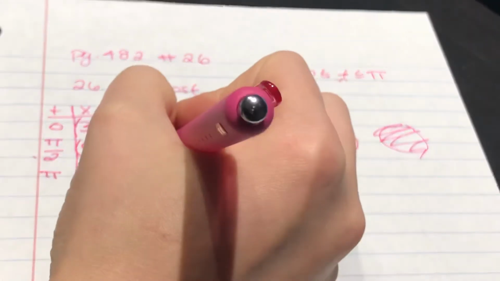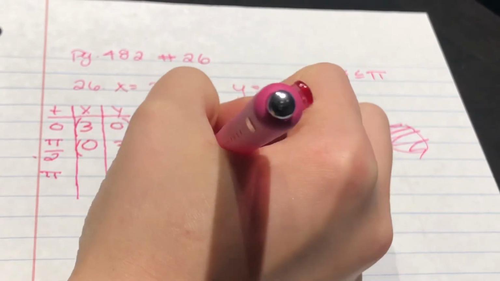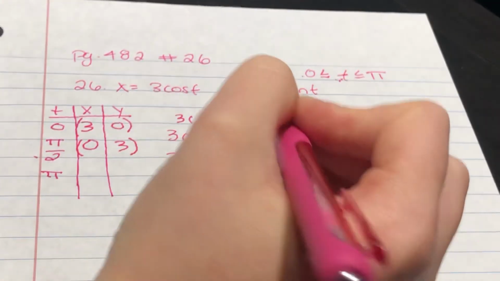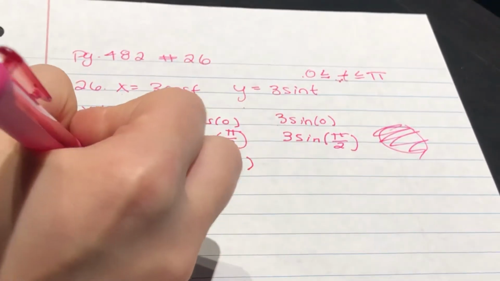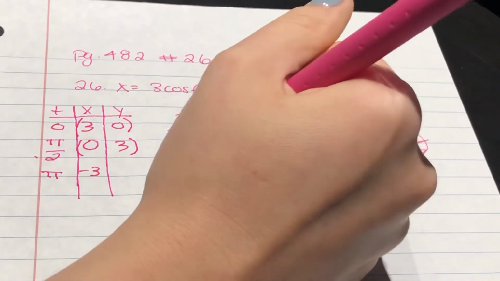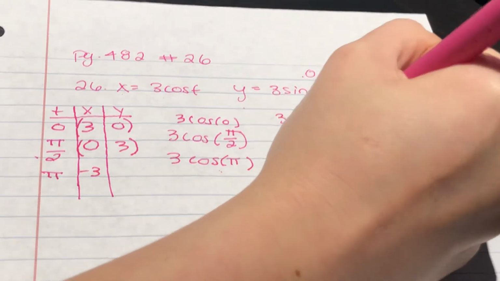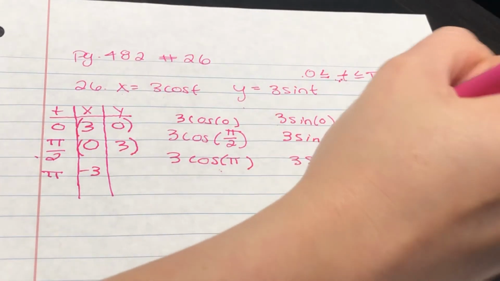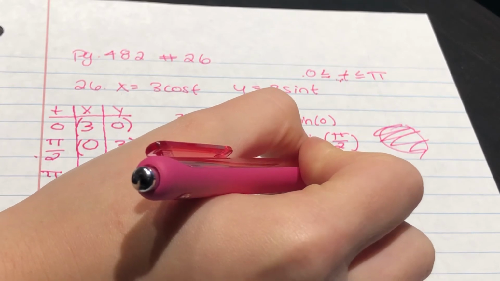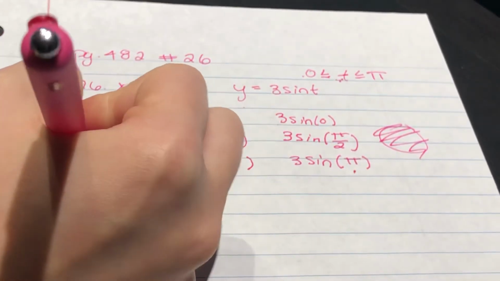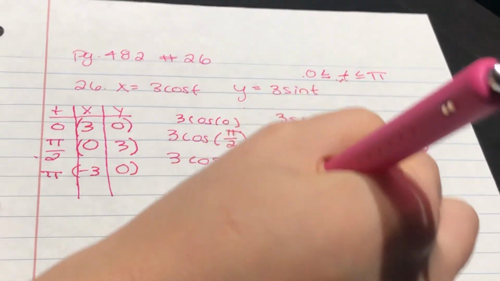My last one I'm going to choose is pi. So let's do 3 cosine of pi. Cosine of pi is -1. -1 times 3 is -3. And then the last one, let's plug it in for y. Sine of pi is 0. 0 times 3 is 0. Okay, now let's graph it.